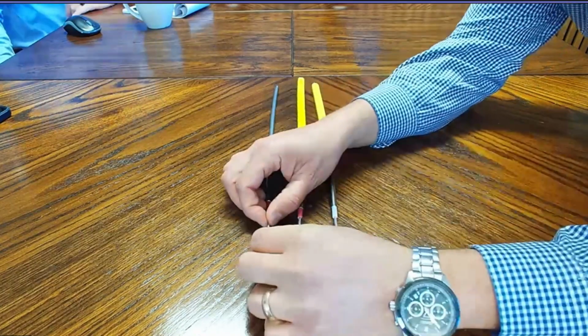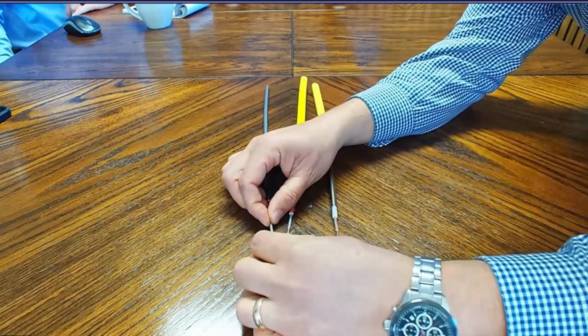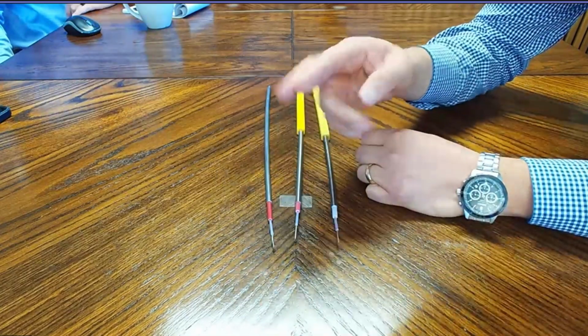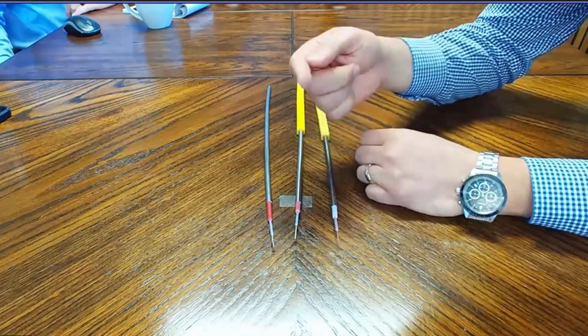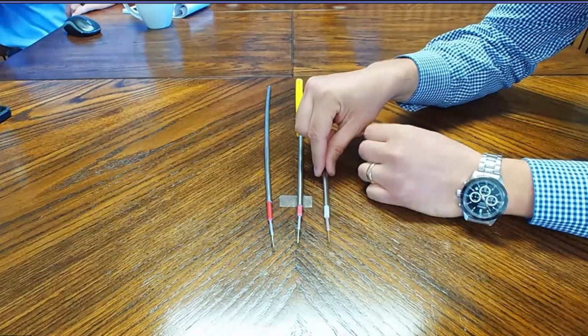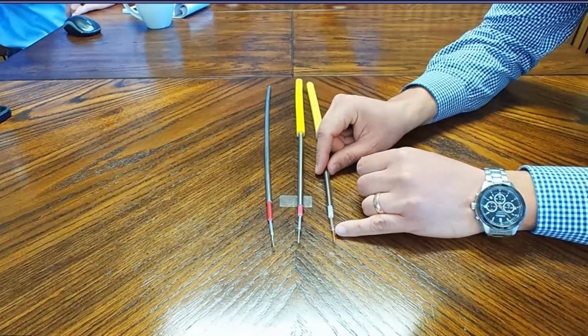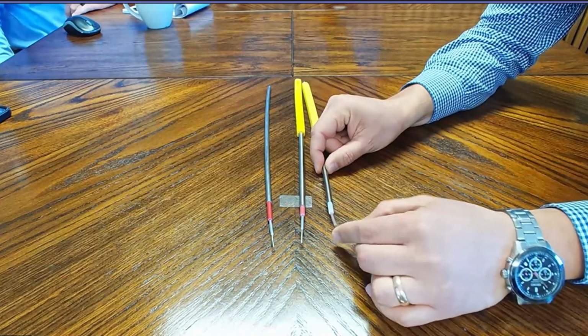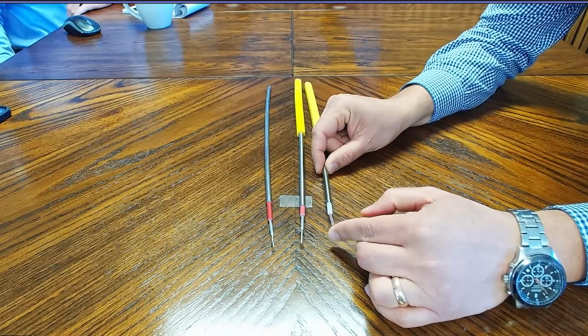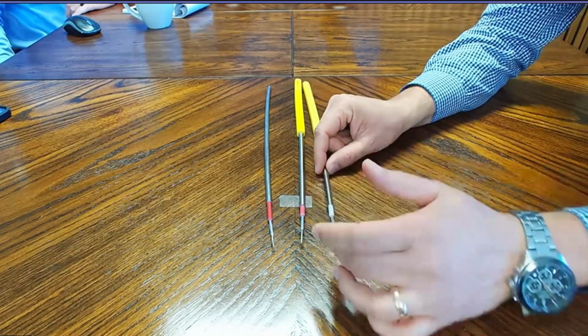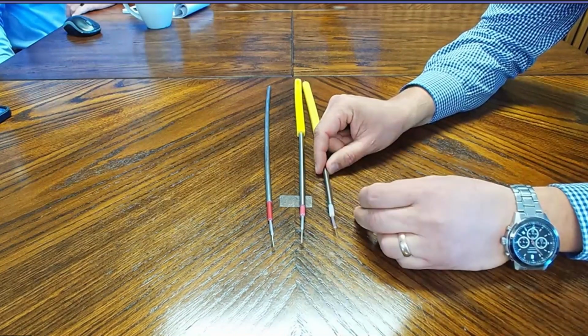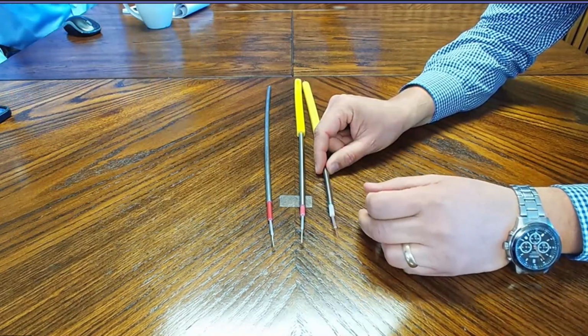It's more flexible, and you have those little mini wires in there, 7 of them. In this case, this is a 16 gauge conductor. This is stiff. It doesn't move as much. So these are the 2 versions we typically see for downhole cable.